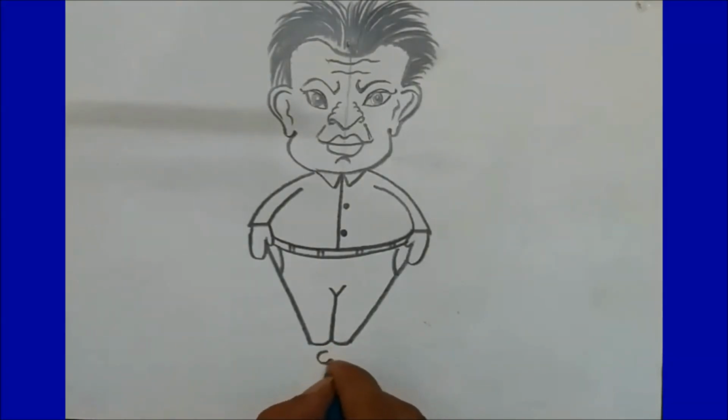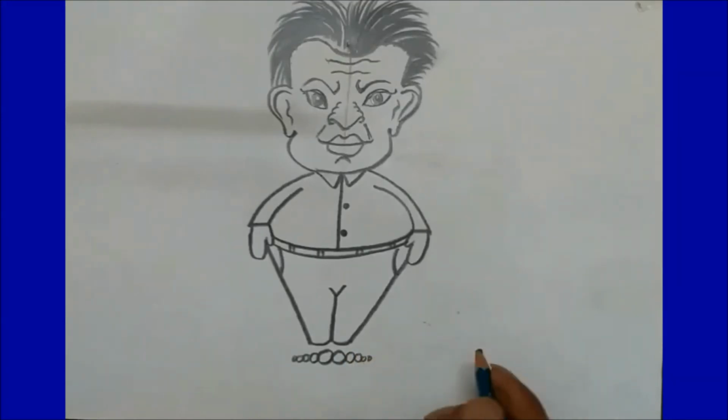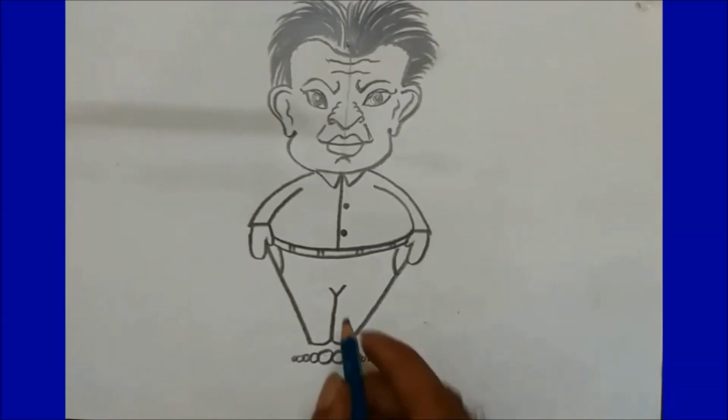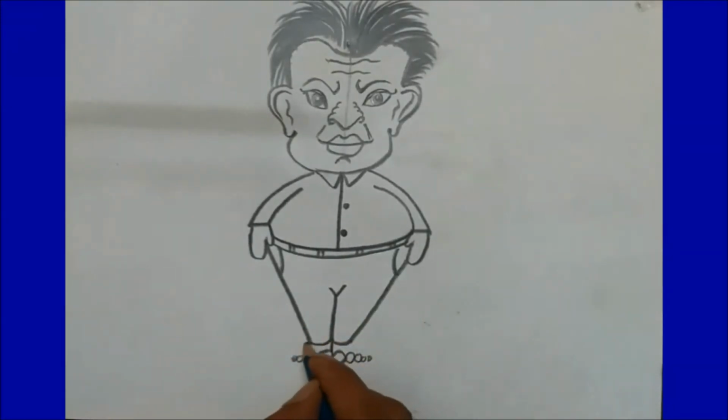like this. One big oval shape, one small. These are the front toes, front legs. These are also the toes and fingers. Same thing here, big, medium, small. We got 5 fingers, so 1, 2, 3, 4, 5. Come at the center straight, one slanting line, one slanting line. Here our leg is ready.